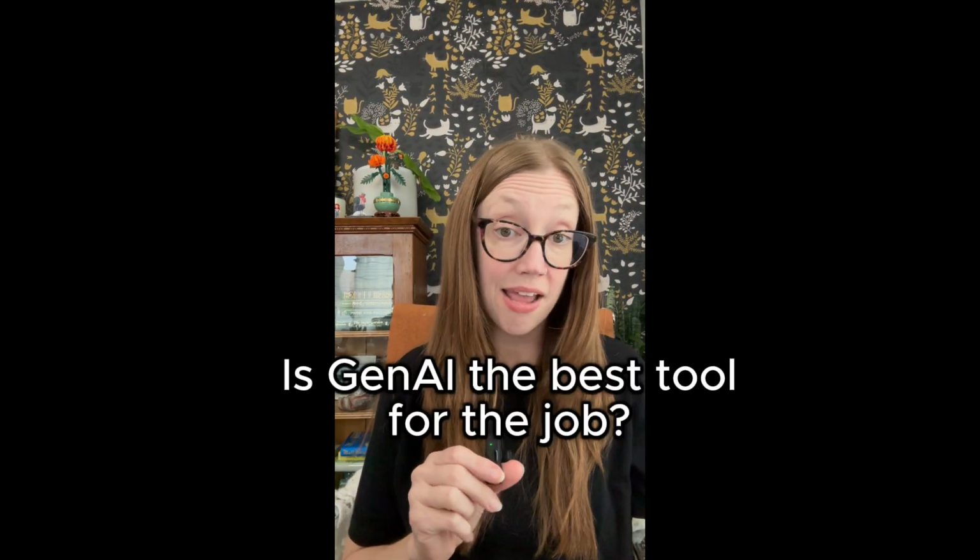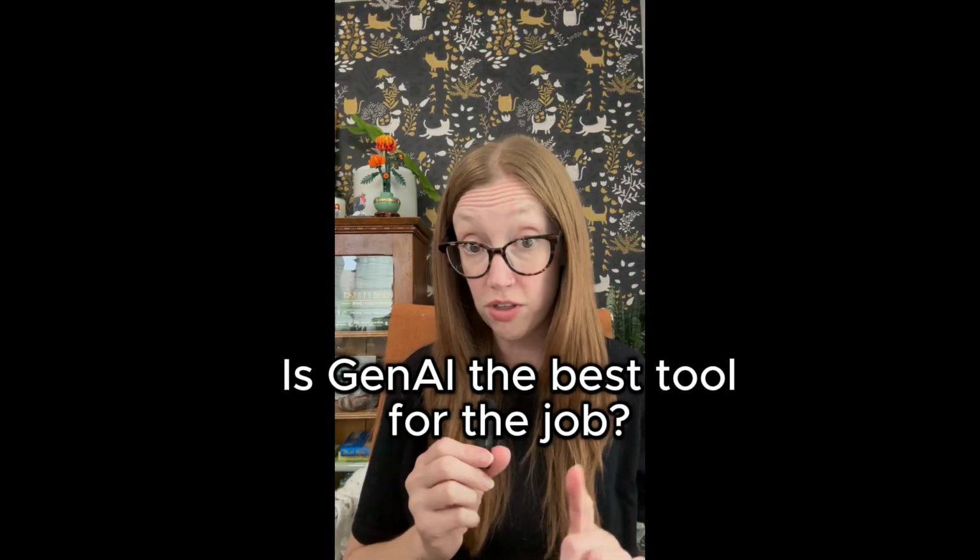How can we evaluate what a Gen AI tool gives us? I want to give you some strategies both before you prompt an AI tool, as well as how you can evaluate the output from your prompt. First of all, before you prompt an AI, think if it's the best tool for the job.